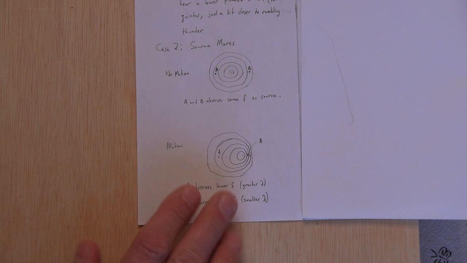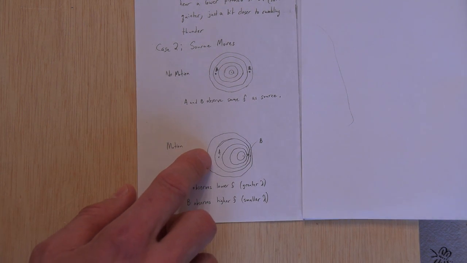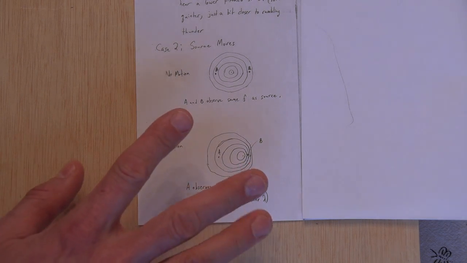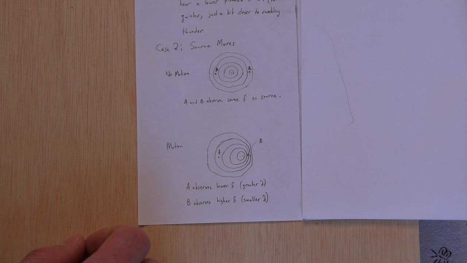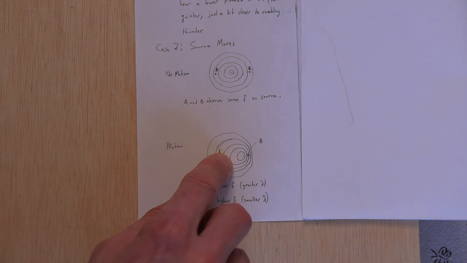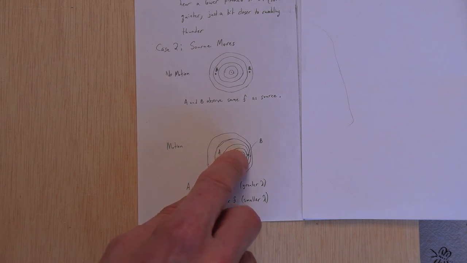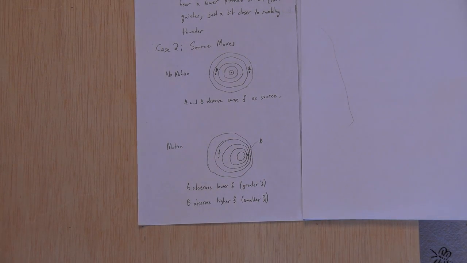But if the source starts moving, so instead of tapping in one spot, maybe it's a bug that landed in the water and is flapping its wings to try and get out, and then it starts swimming while it's tapping its wings. The first circle is centered where the bug was originally, but each circle is centered more and more to one side because the bug is moving as it creates every next wave.